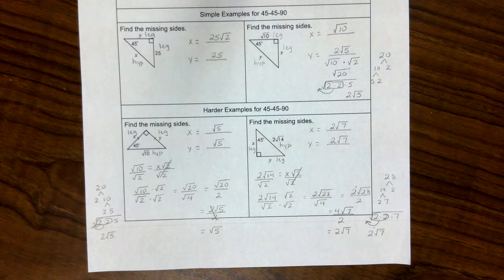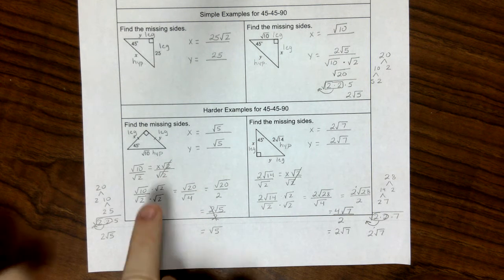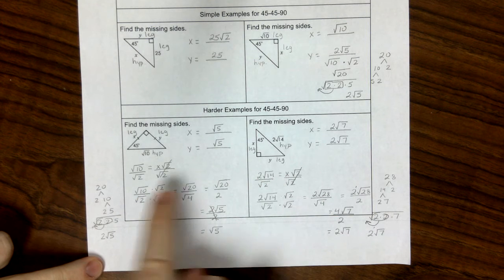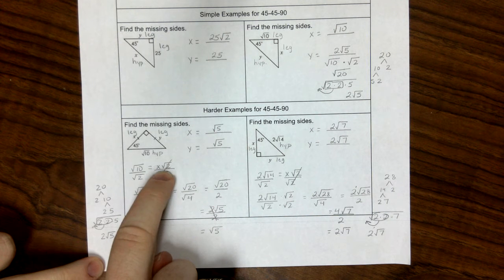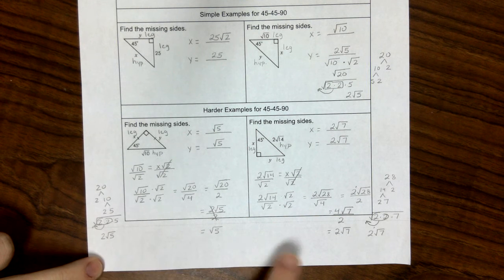All right. So if you're comfortable with dividing square roots, this shouldn't be that bad. Okay, you just have to remember the process that we did. So kind of set it up like an equation. Whatever they give you equals the x square root of 2, and then you just go through this process.